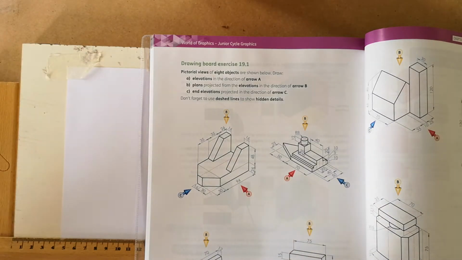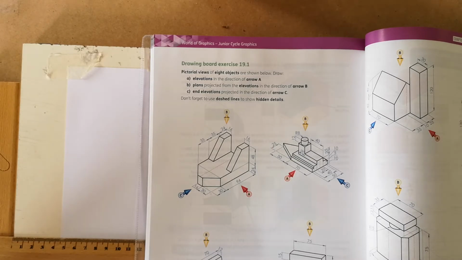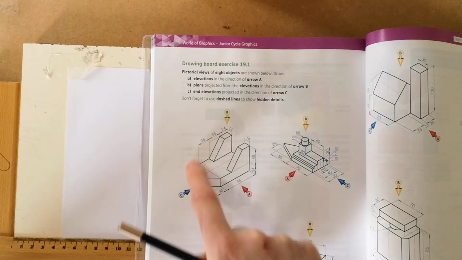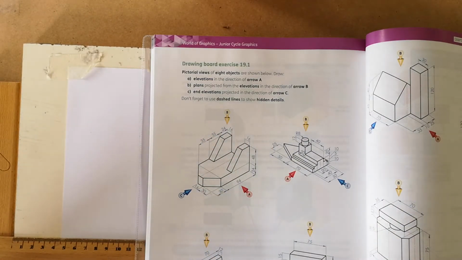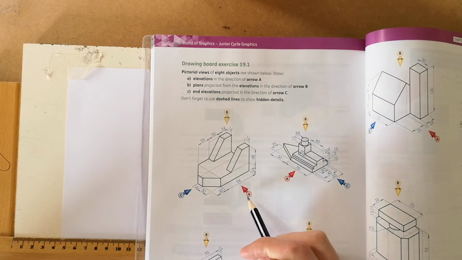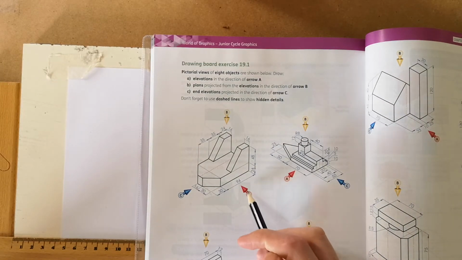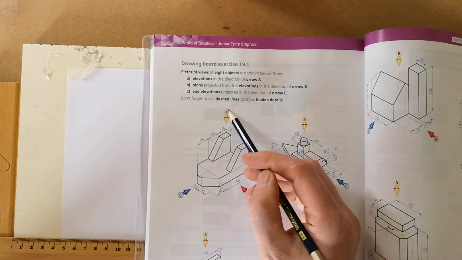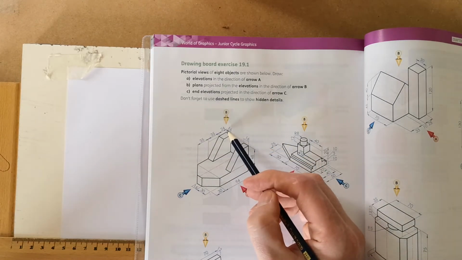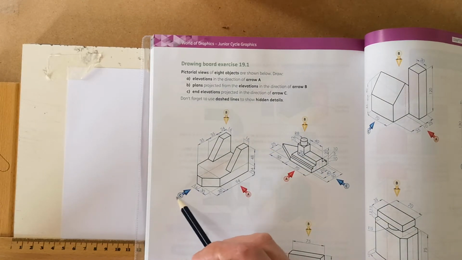Hi everyone, as I said, we're going to move on to orthographic projection as a topic. So we're just going to do this one question today, very simple, it'll be a short video. You're going to have your elevation looking in from the direction of arrow A, your plan from the direction of arrow B from the top, and then your end elevation in the direction of arrow C.